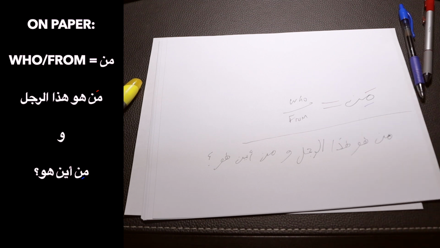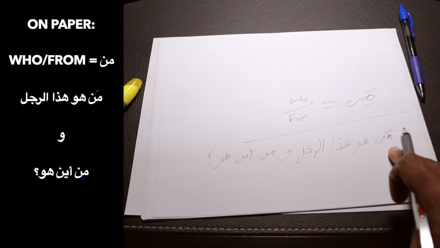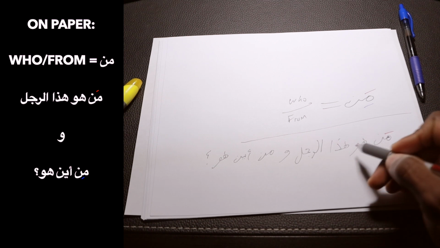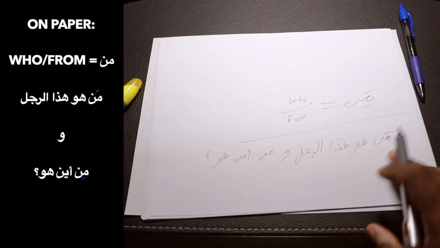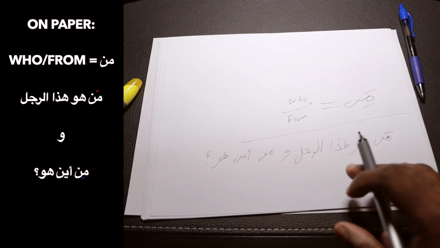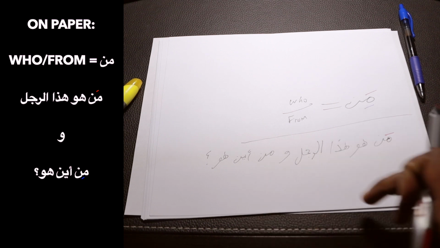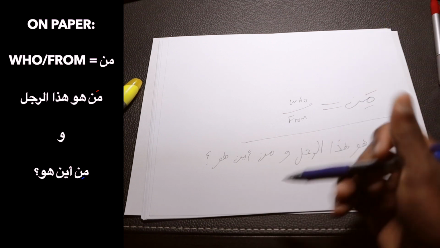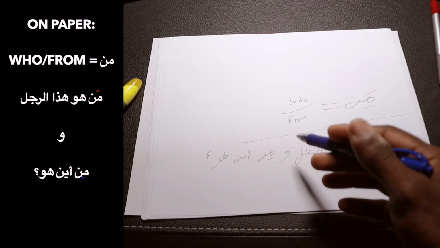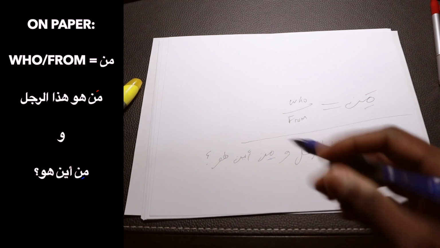Now, let's use this for fatha. The fatha over the meem gives you the ah sound. Man huwa hadha rajul. So it translates to, like I said, who is this man. Now notice it's the same word here, but if I put the kasra underneath it, now it becomes, and where is he from? Min aina huwa. Where is he from?